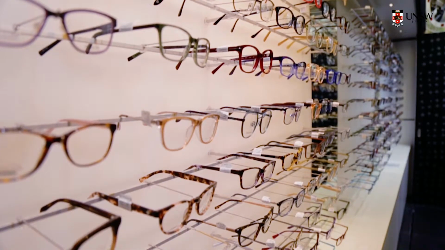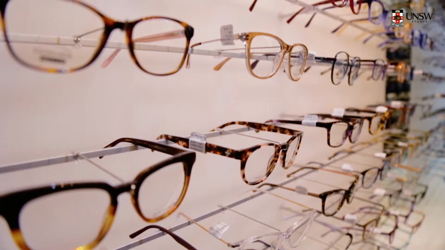And I'm Pat and I'm from the School of Optometry and Vision Science, and I teach mainly clinical subjects, the first clinical course that the students have when they're studying optometry and vision science, and I'm also supervisor of the final year paediatric clinic.